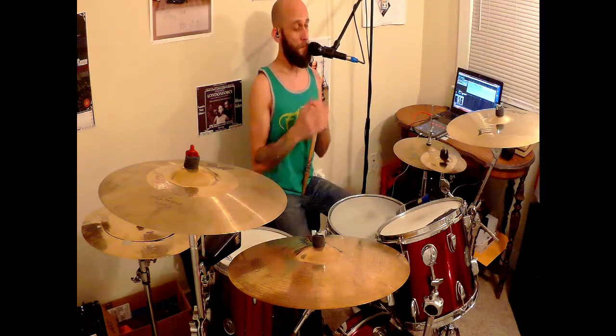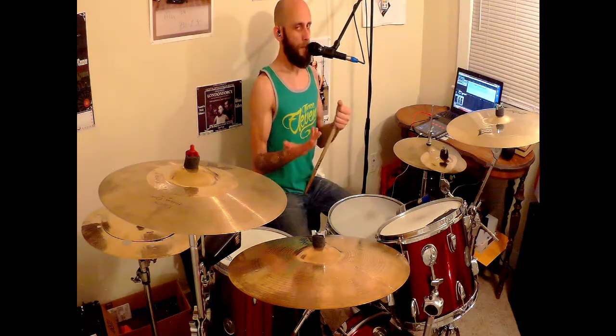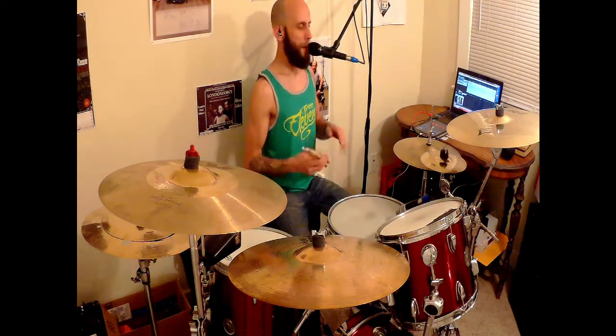So this pattern is very similar to the very first pattern we did. Really, the only difference here is that we're playing eighth notes on our bass drum rather than a quarter note. So 1 and 2, and 3 and 4, and. So I'll just do this one really quickly. Not much of a difference from the first one.